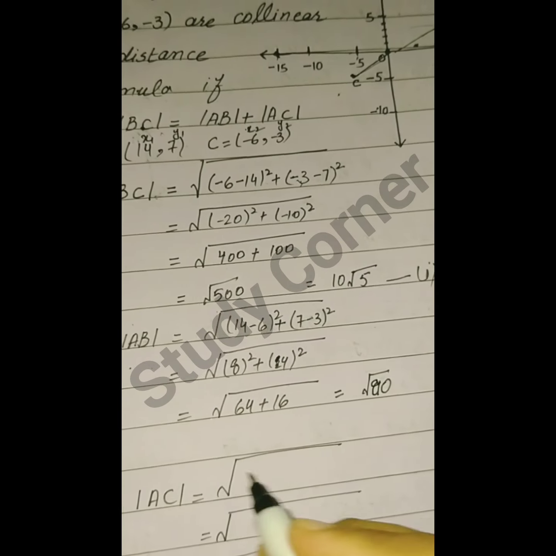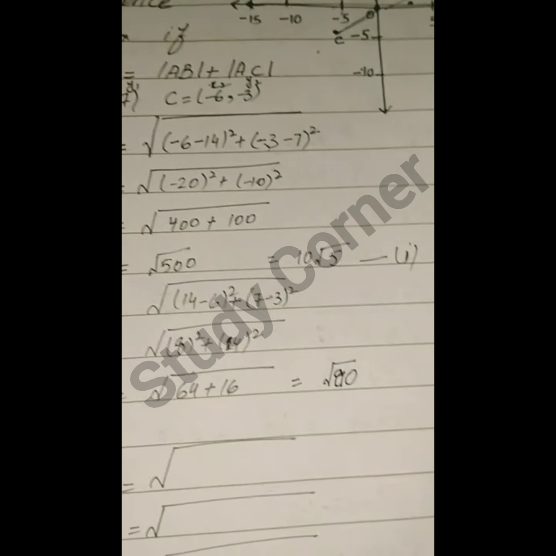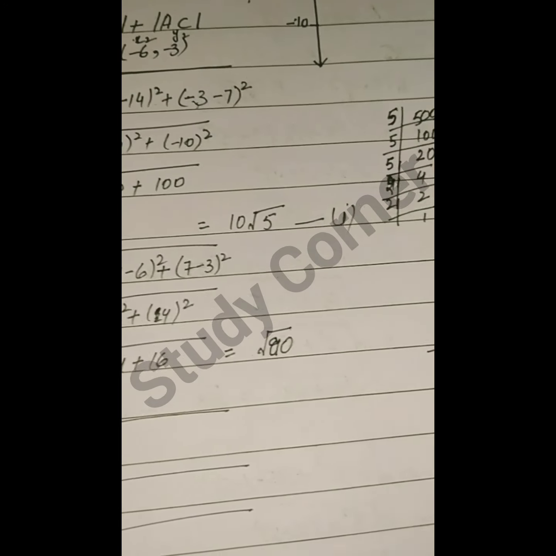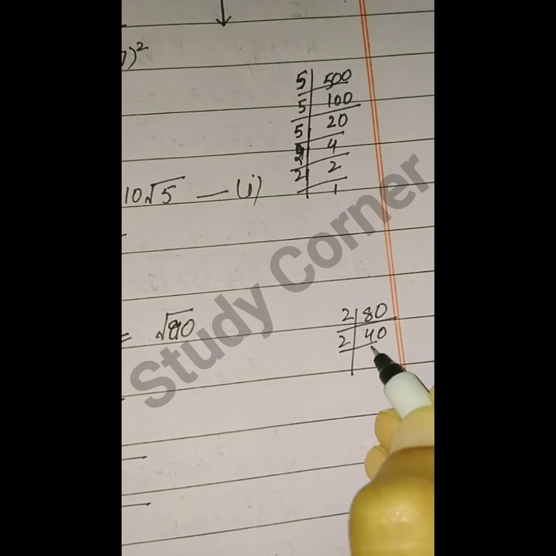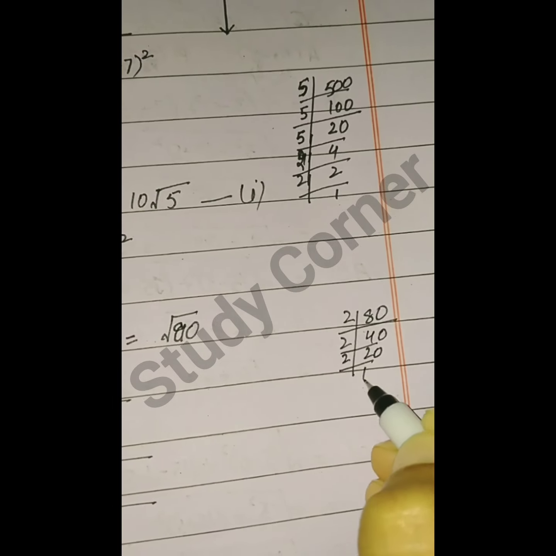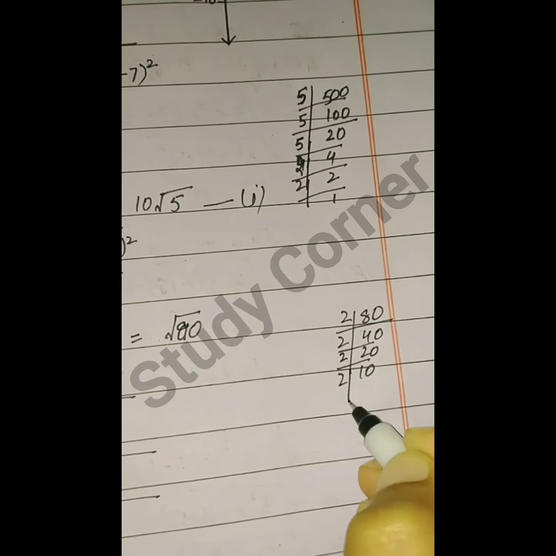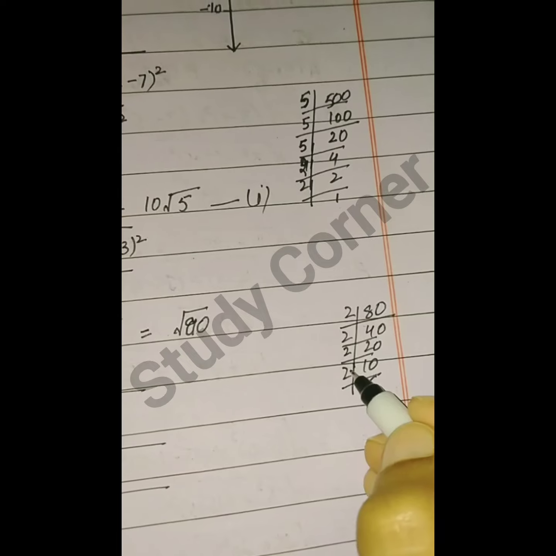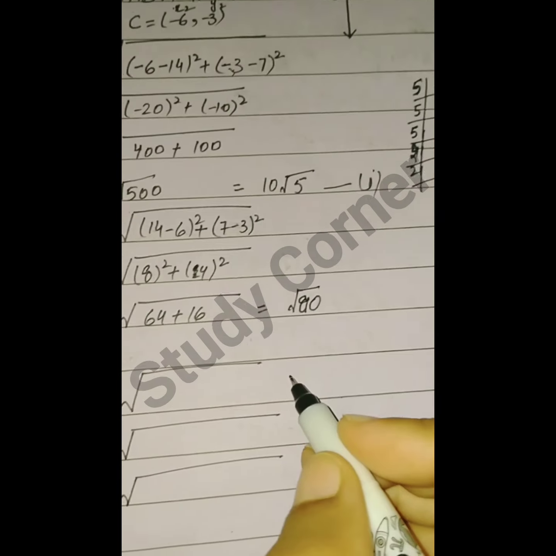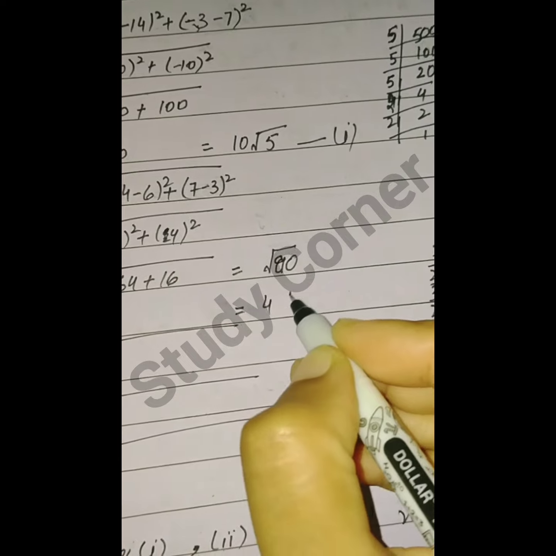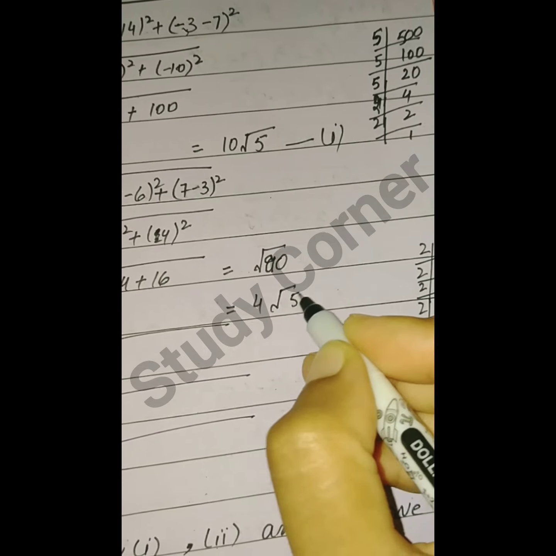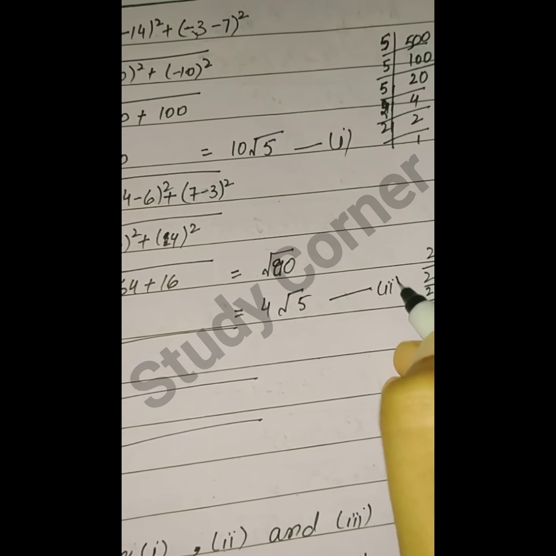And when we prime factorize 80, that is 2 times 40, 2 times 20, 2 times 10, 2 times 5, and we get 2 twos are 4 square root of 5. So we get 4 square root of 5, and name this as equation 2.